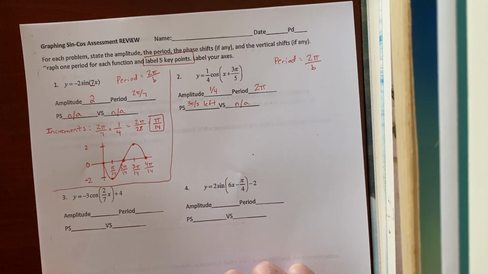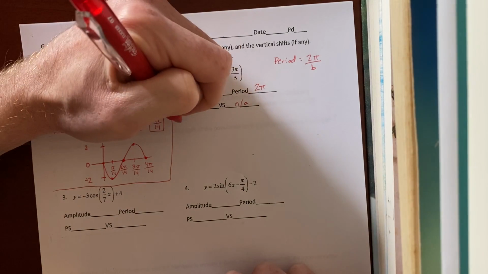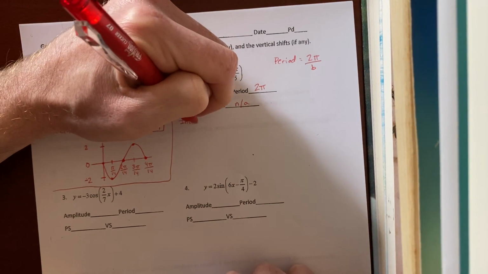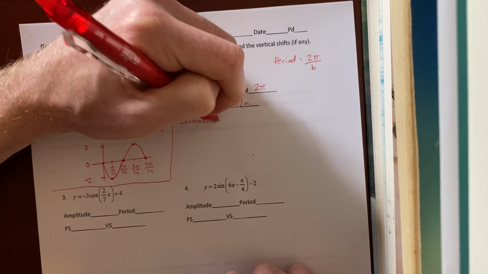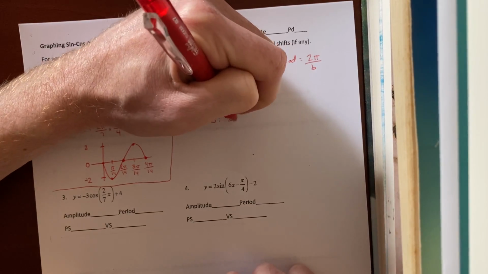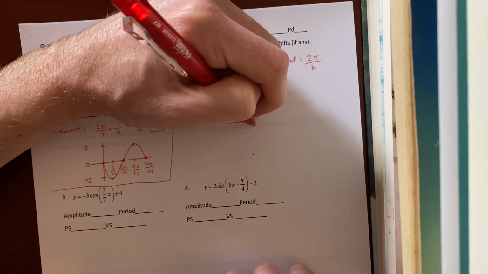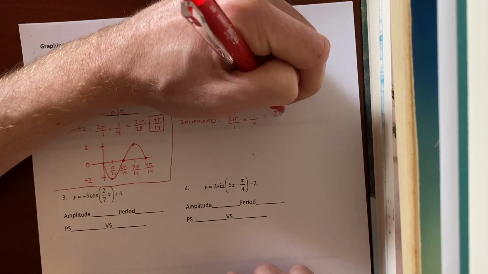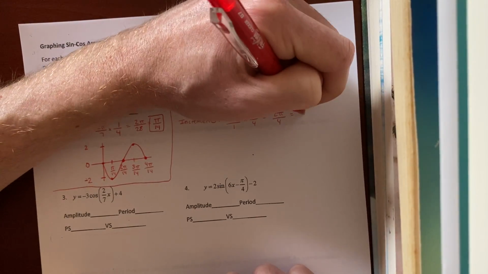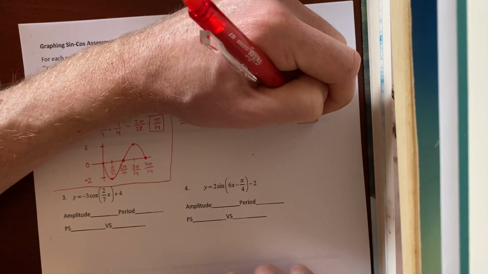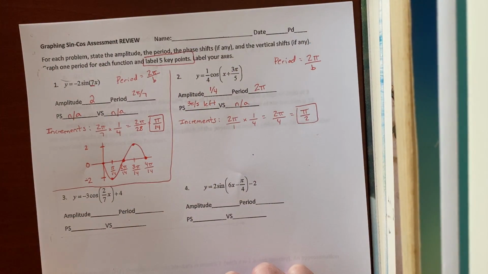All right, last thing we want to do, as we always want to, is we want to find those increments before you start doing anything. Those increments, you take the period, which in this case is 2 pi. I'm going to write it as 2 pi over 1. Multiply it by 1/4. I get a 2 pi over 4, which is pi over 2. That's that most common one that we see a lot.